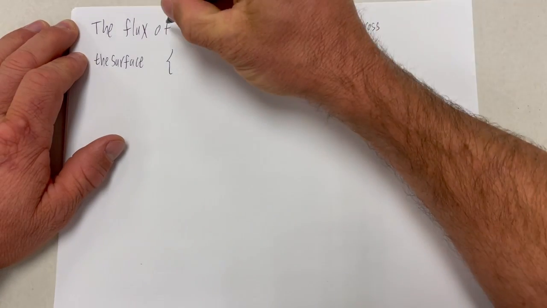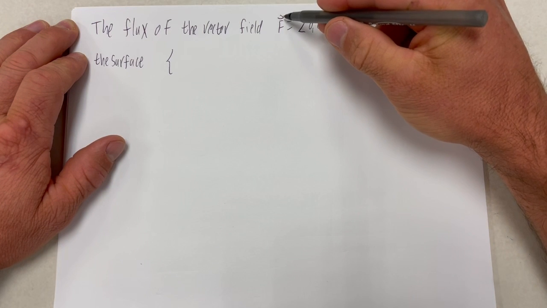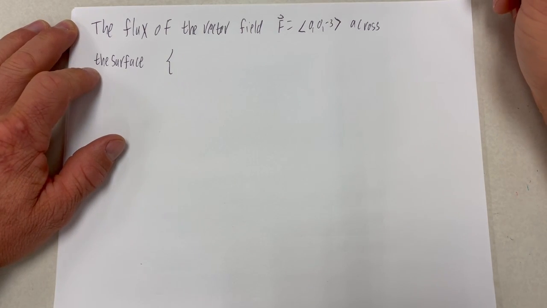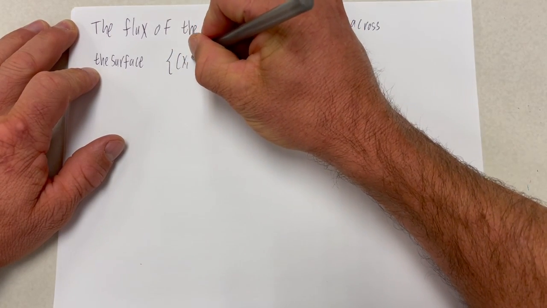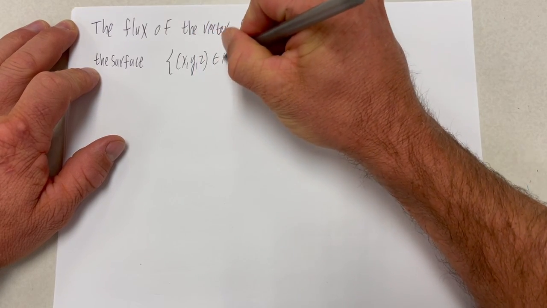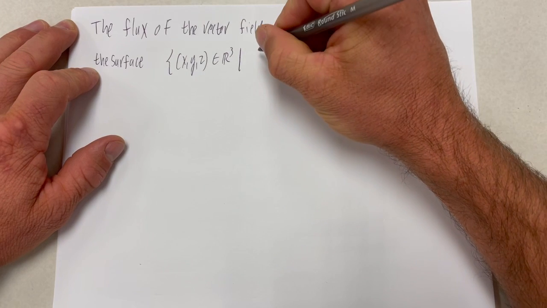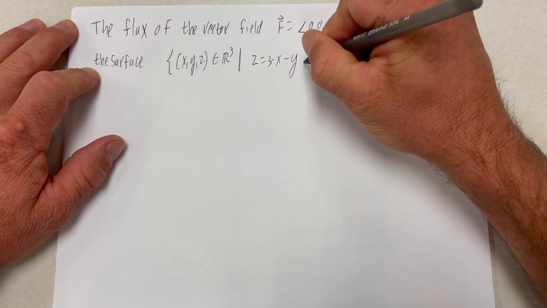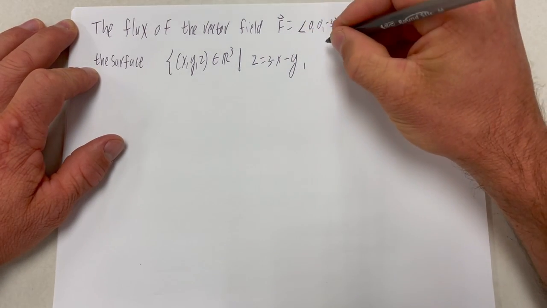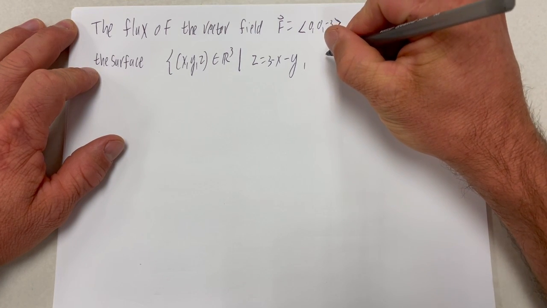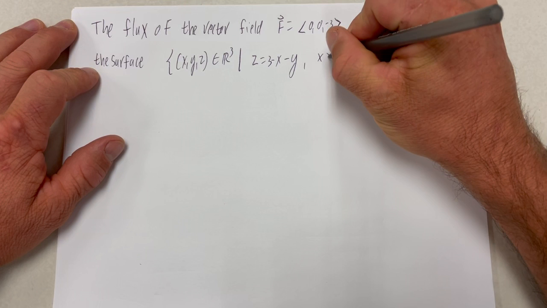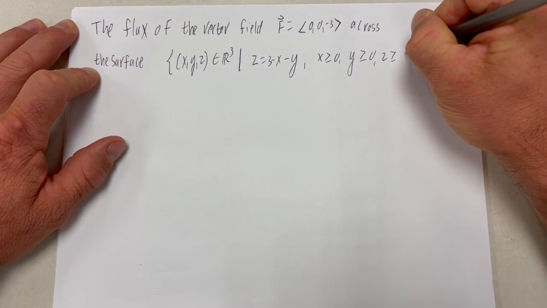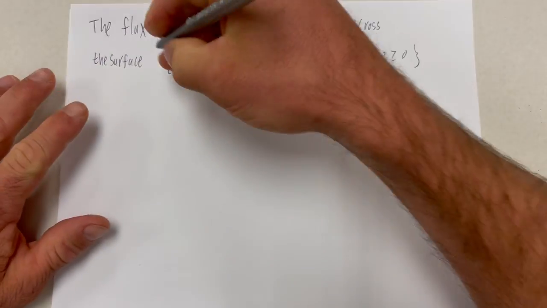The flux of the vector field, nicknamed F, with components 0, 0, negative 3, across the surface, that is the set of points in R3 such that z is 3 minus x minus y. Also, it says in the first octant, so I'm going to say x greater than or equal to 0, y greater than or equal to 0, and z greater than or equal to 0. I'm going to nickname that surface.